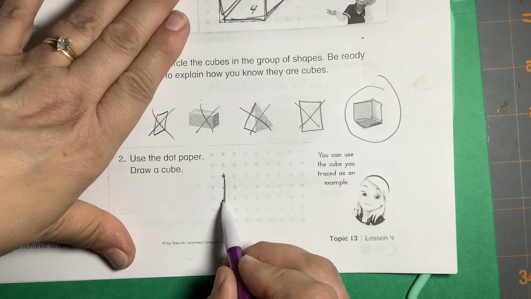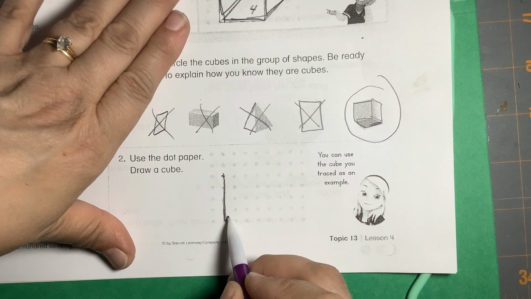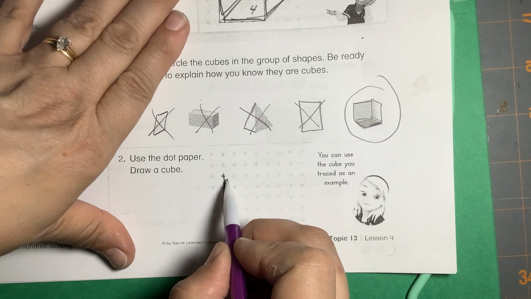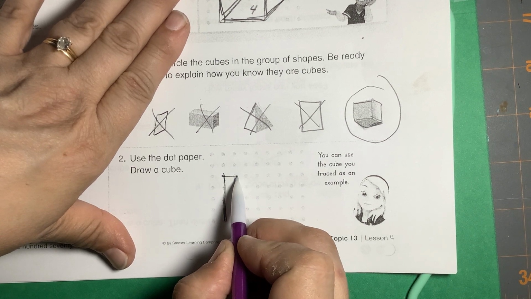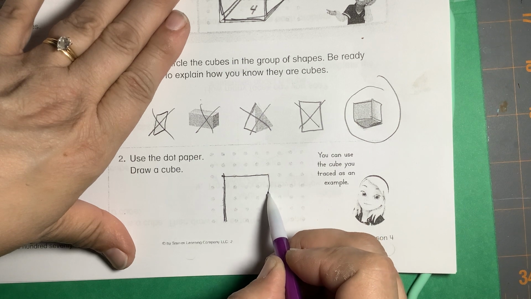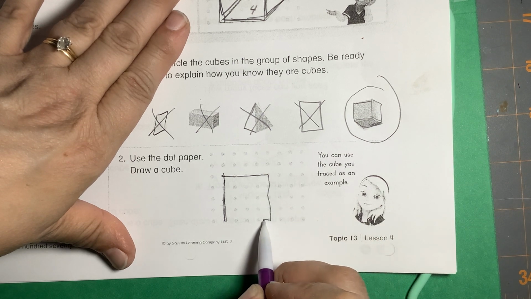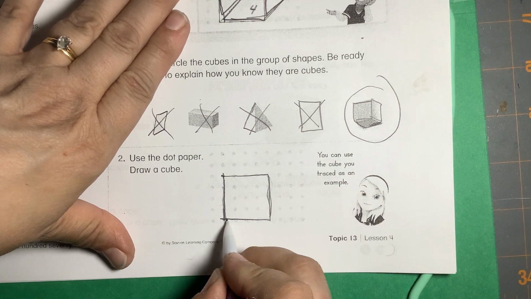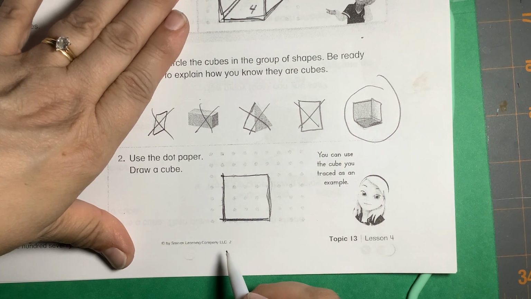1, 2, 3, 4. It has 5 dots, but there's 4 little lines in between. So let's do 5 across. So 1, 2, 3, 4, 5. And then connect so that we have our square. Okay.